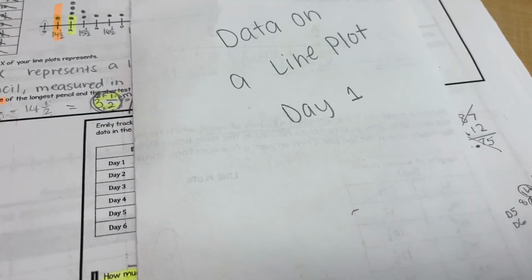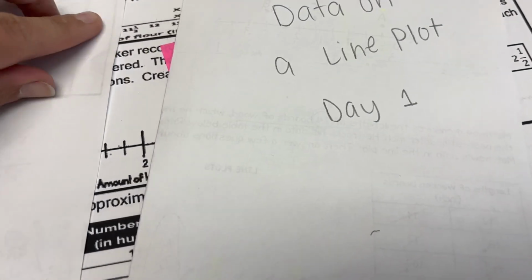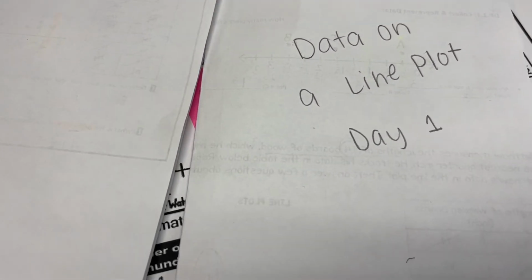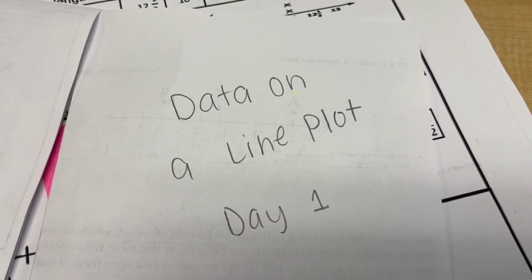This second piece of paper is also being folded. You are also labeling it as data on a line plot, day 1. Do that for me. And then glue them in on the next 2 pages you have. And then you're doing the exit ticket for day 1.